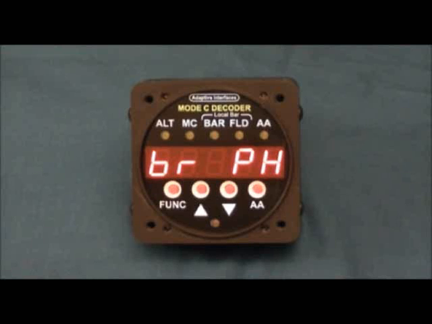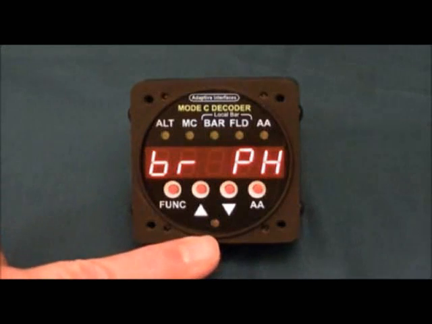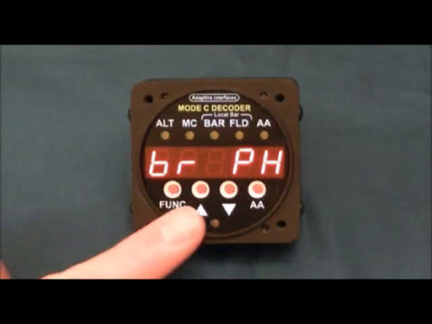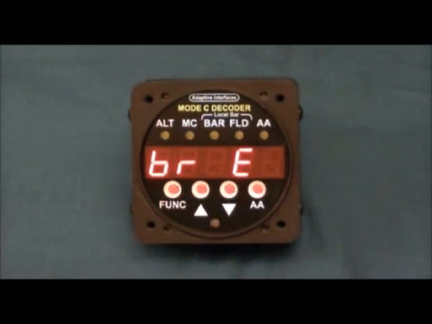PH means photocell. There's a small photocell at the bottom of the instrument, and now the display brightness, if that's entered, can be controlled by the ambient light. So if you're in bright sunlight, the instrument will have a high brightness. If you're in an evening or nighttime condition, the display brightness will get lower, and that does that automatically using the photocell.